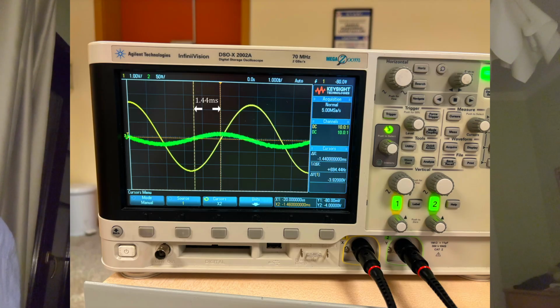Our first step is calculating the phase shift. To do that, we are connecting two oscilloscope probes in our circuit, one for the whole circuit and one just for the resistor. Then we display them so that they are overlapping each other to see the phase shift better. As you can see, the green one is for the resistor and the yellow one is for the whole circuit.